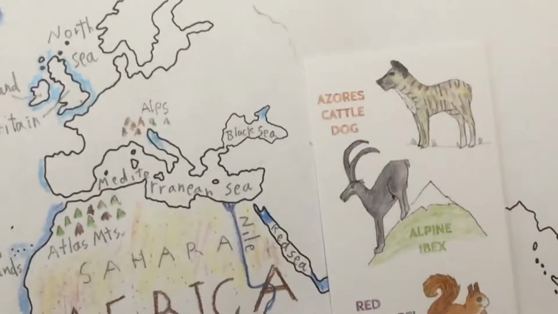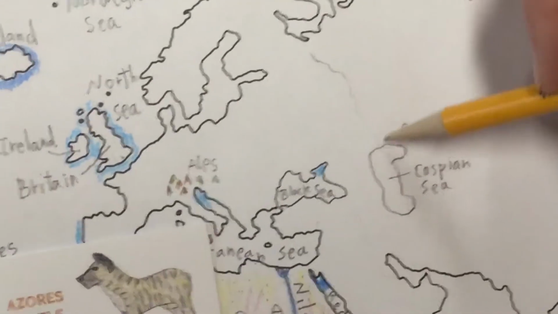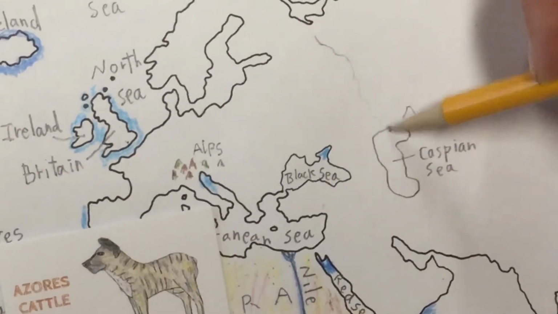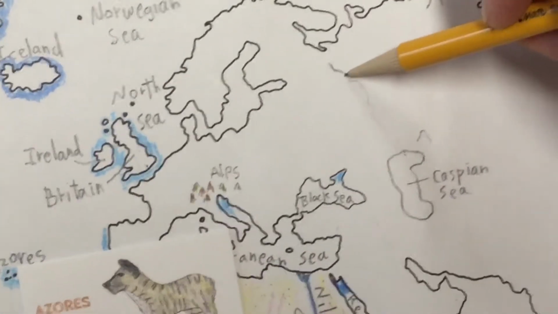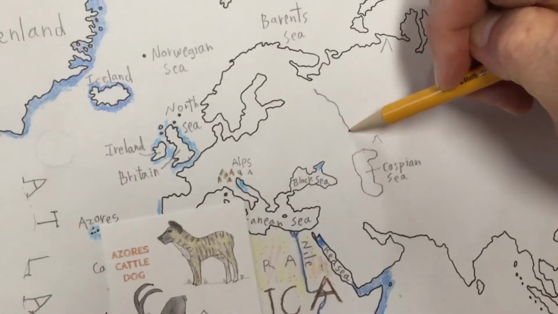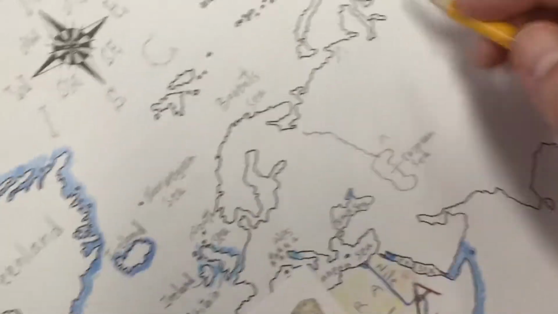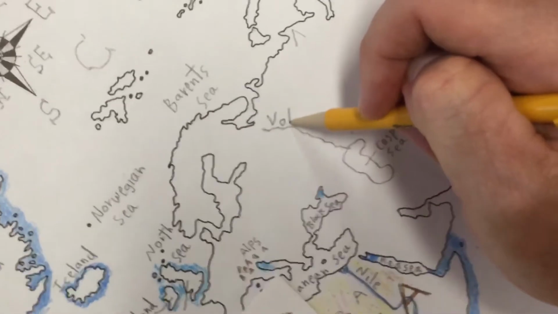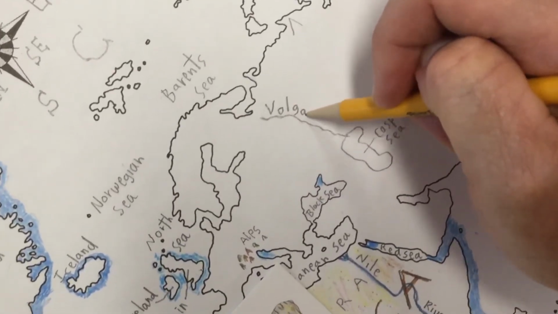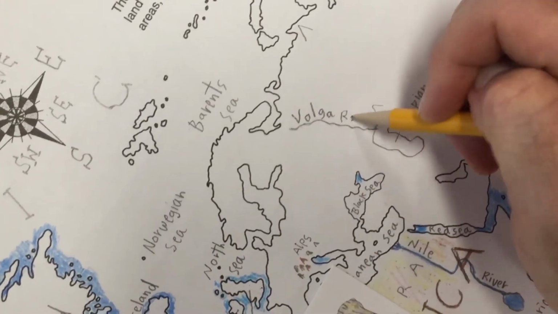We want to add the Volga River. Now, once you've drawn the Caspian Sea, it's easy to locate the Volga. It just kind of runs from north to south right into the Caspian. Just draw a single little line like that leading into the Caspian. And that will be the Volga River. V-O-L-G-A. You can abbreviate river if you like.